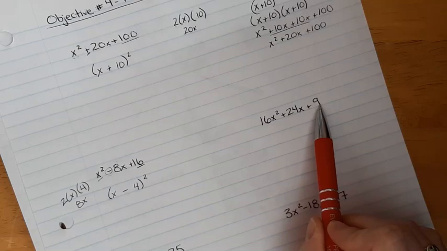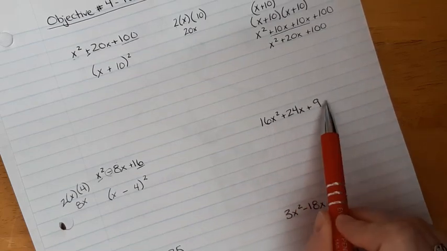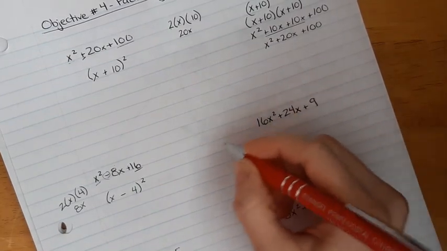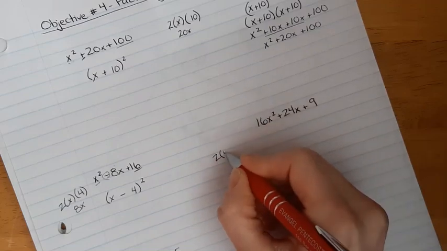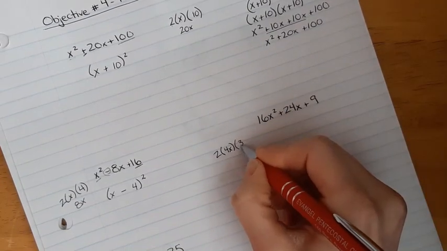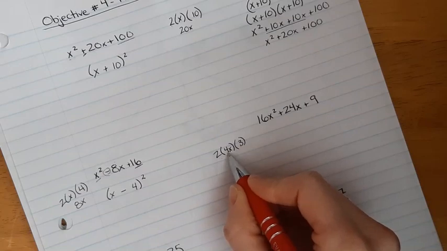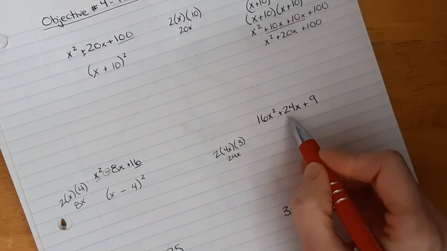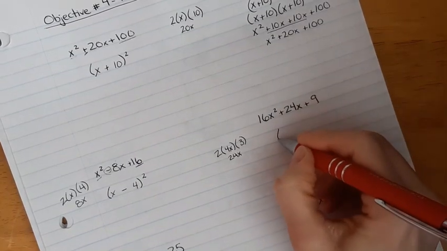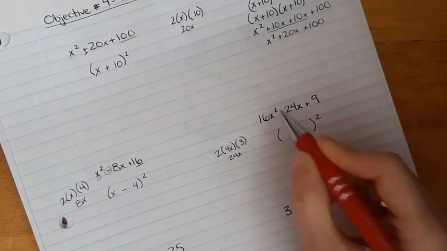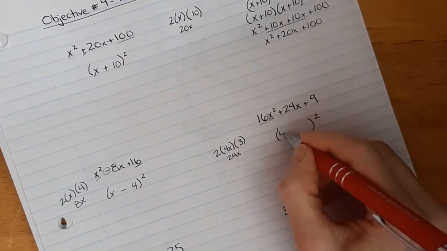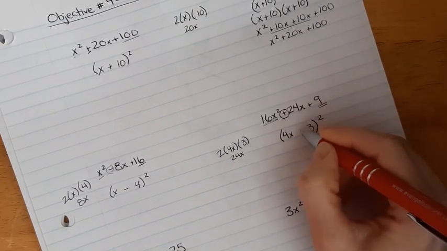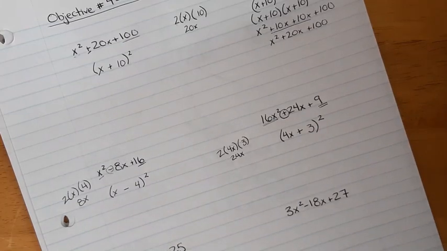1, 2, 3 terms, check. Is that a square? Yep. Is that a square? Yep. So that's another check. Now we need to check this middle term. 2 times the square root of the first is 4x, the square root of the third is 3. 2 times 4x gives me 8x, times 3 gives me 24x. So that is the middle term, so this is a perfect square. Single set of brackets, square that single set of brackets. Square root from here, 4x. Square root of that, 3. Symbol from the middle, plus, and we're done.